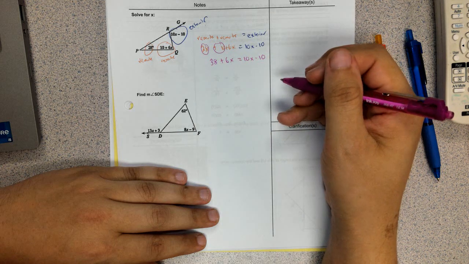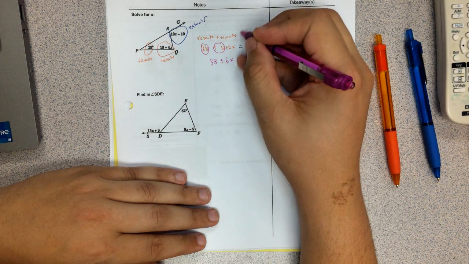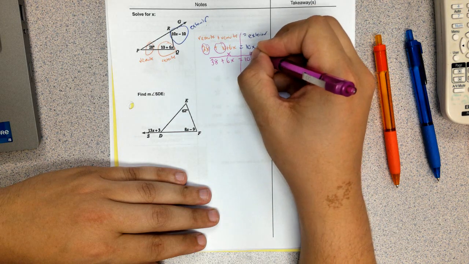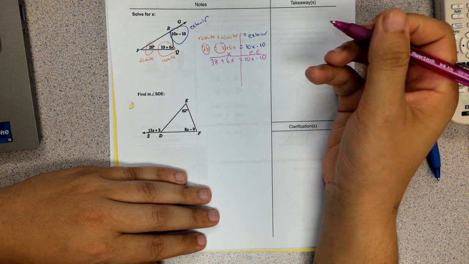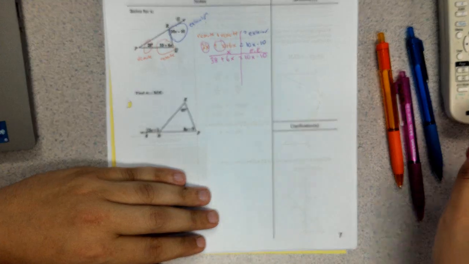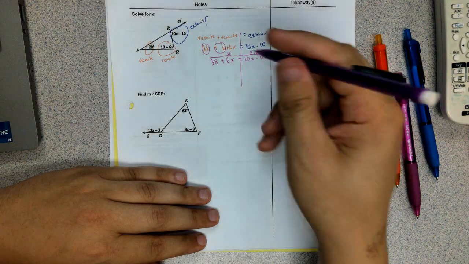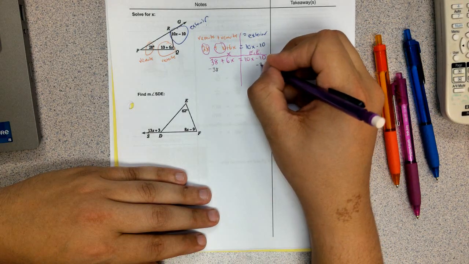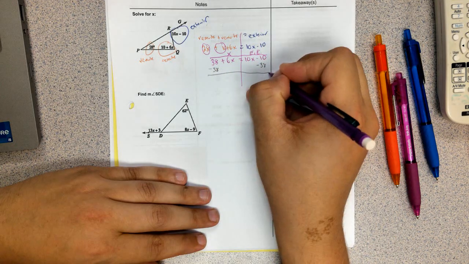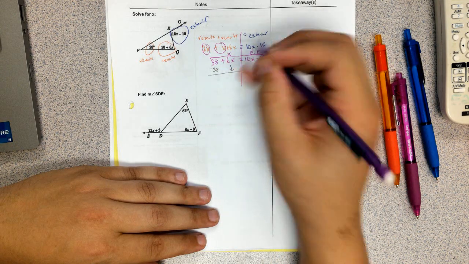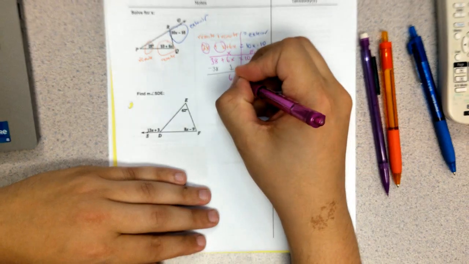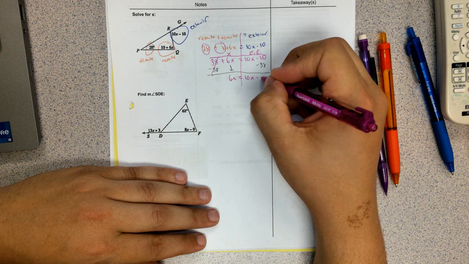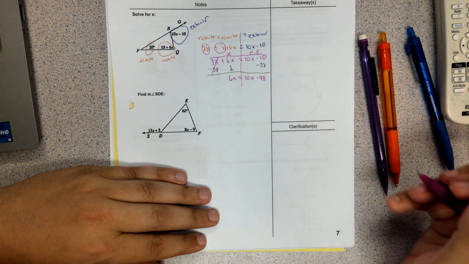I now need to pick a side for x to be on to do my algebra. So I'm going to say all of my x's will go on to the left and everything else will go on the right. So when I do that, I see that I have a 38. That's not an x piece, so I have to move it by doing the opposite. I subtract 38 from both sides. I'm left with 6x is equal to 10x minus 48, because two negatives, we add.